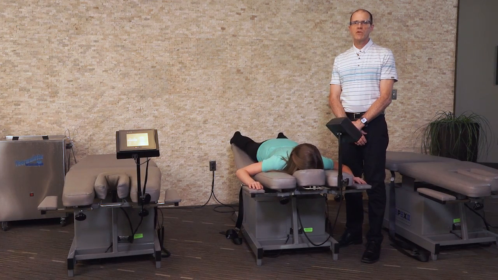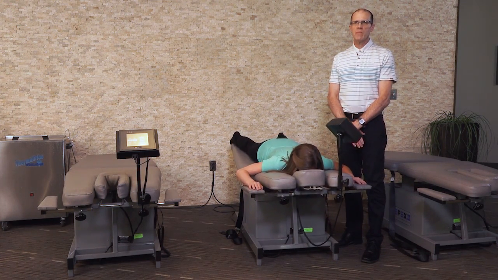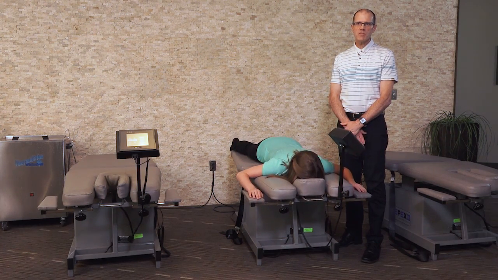At HealthyBack, we treat a number of diagnoses related to the neck and back. For example, headache management, TMJ, and for the lumbar spine, degenerative joint disease, degenerative disc disease, sciatica, spinal stenosis. We treat patients with osteoporosis as well as SI joint dysfunction.